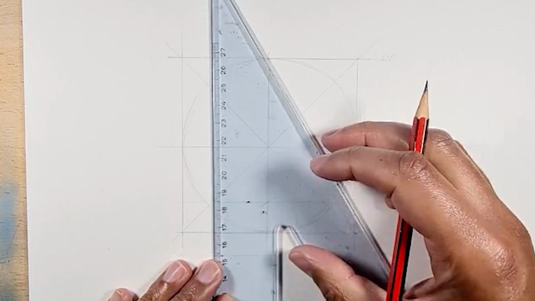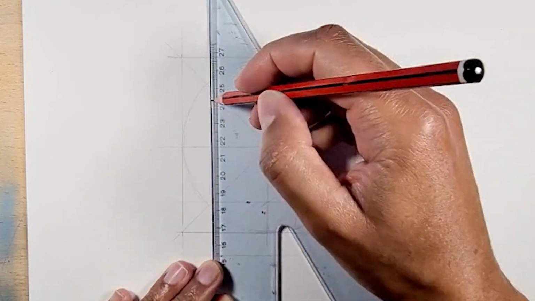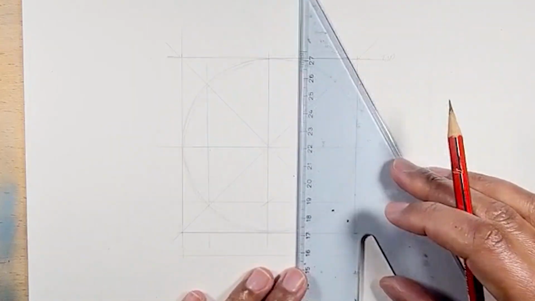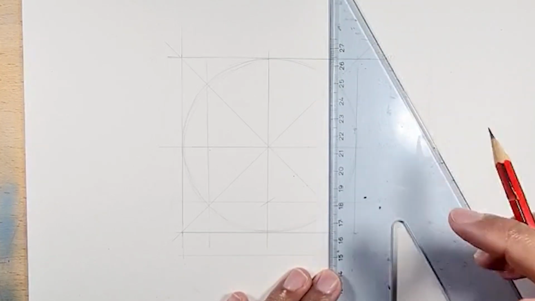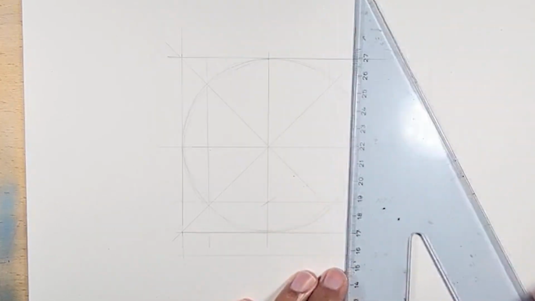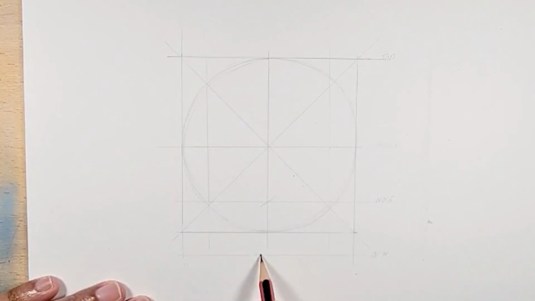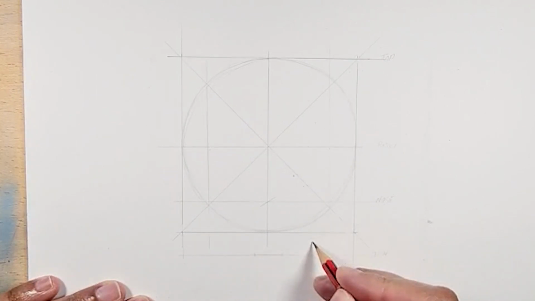Once I've established the sides of the head with the 2 vertical lines through the intersections on the circle, I can draw the jawline and base of the jaw. I'll keep it narrow for this character design so as to mimic more feminine features.